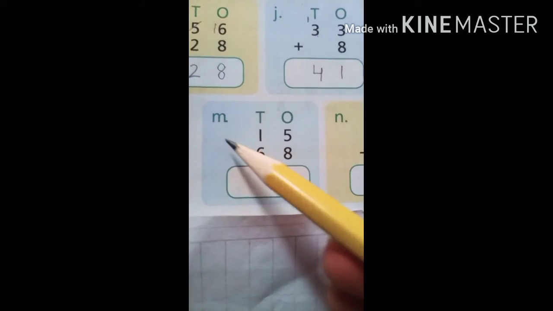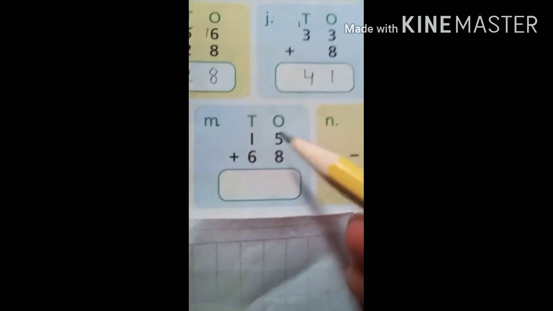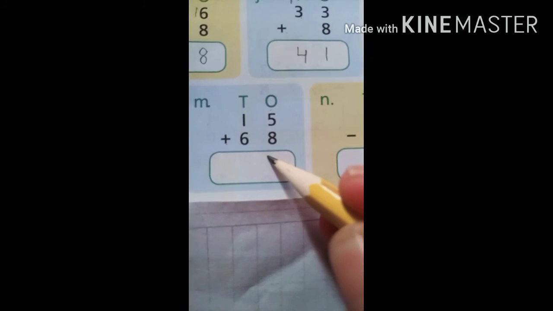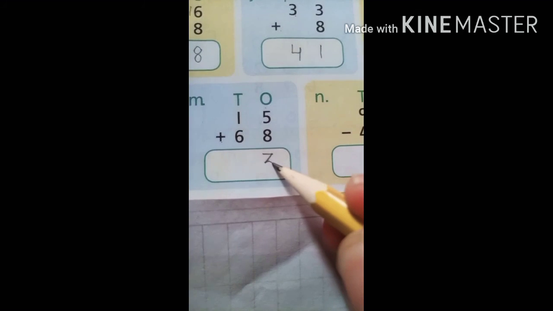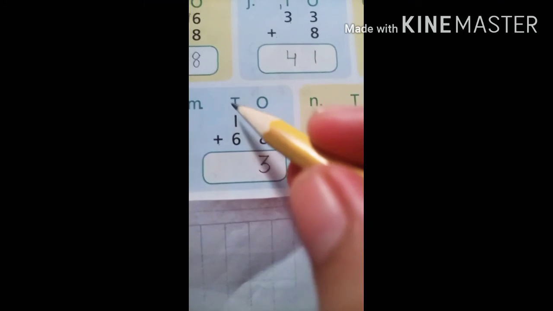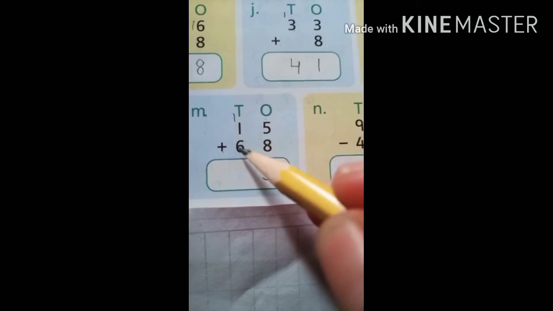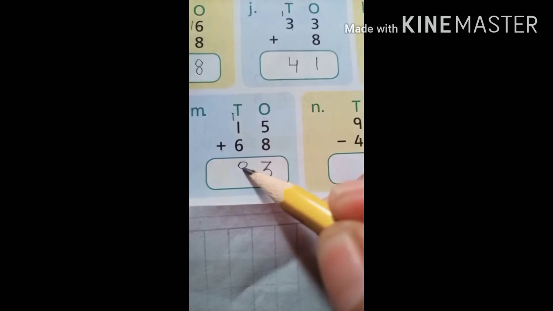Next is our part M. Firstly look at the sign, that is of addition. So I will write the answer starting from the ones column by adding 8 and 5. My answer is, tell me students, 13. And how will I write 13 here? I will write the 3 here and 1 on the top of the tens column. Here I am adding these 3 numbers, 6, 7 and 8. Look, we have solved our sum.